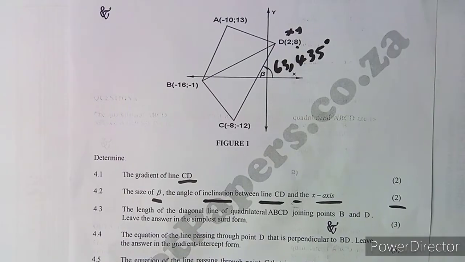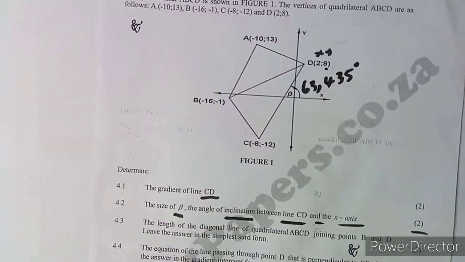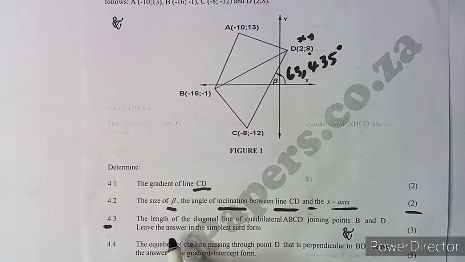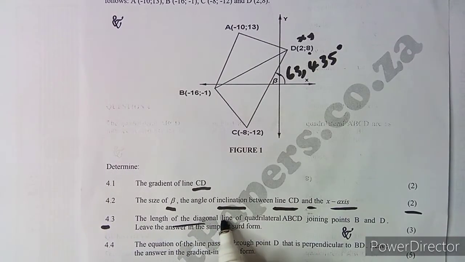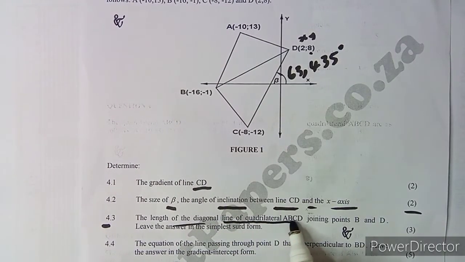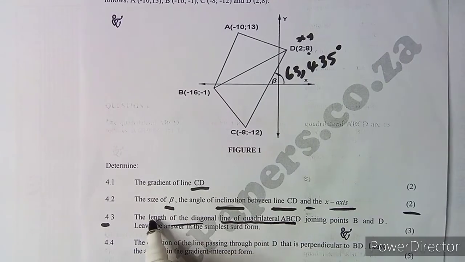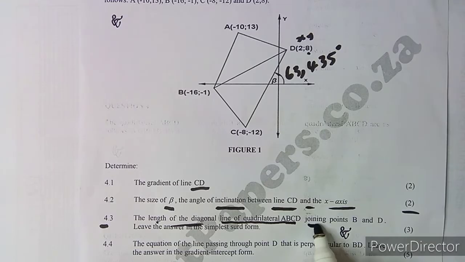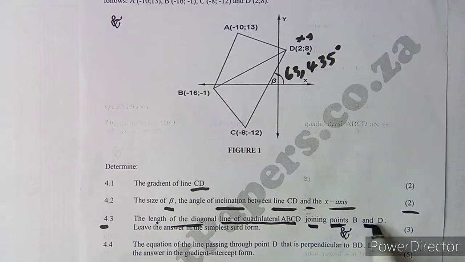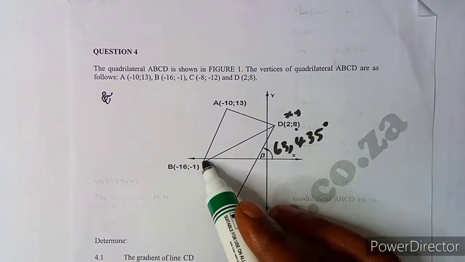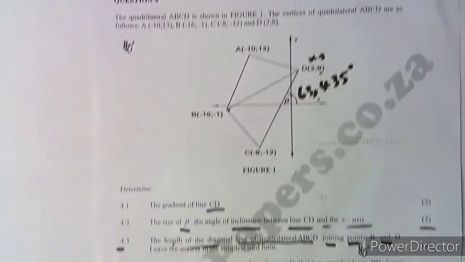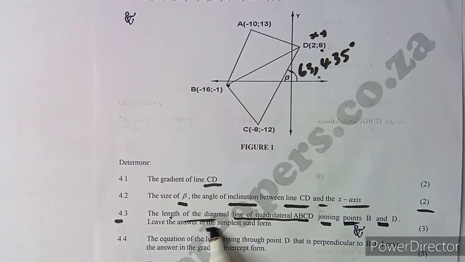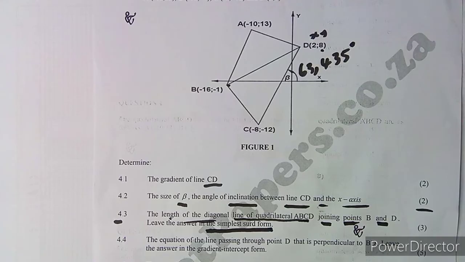Then on 4.3, we are asked to calculate the length of the diagonal line of quadrilateral ABCD. Which diagonal line? The line joining points B and D, which is this diagonal line. Leave your answer in the simplest surd form.